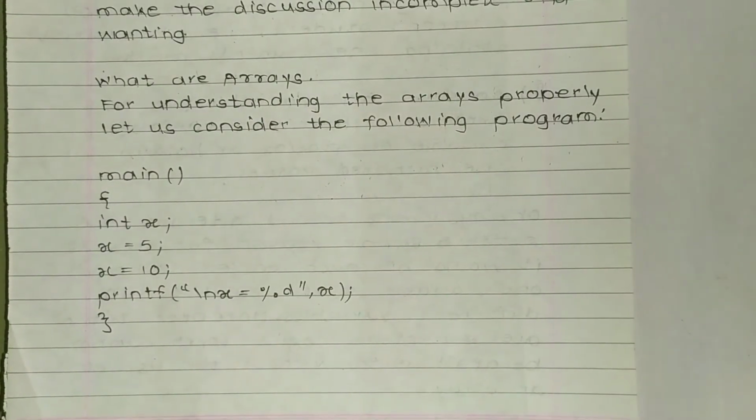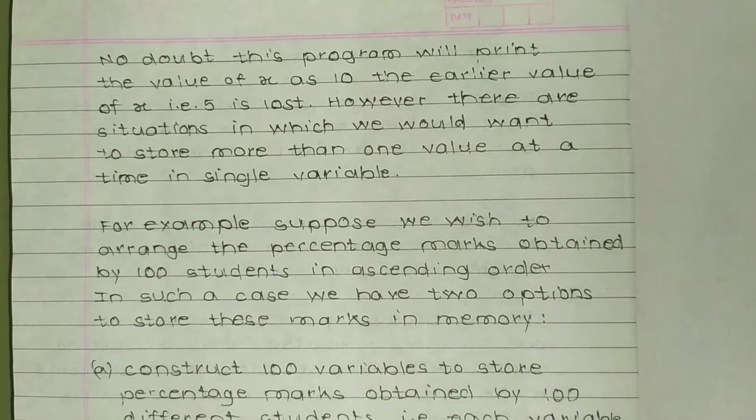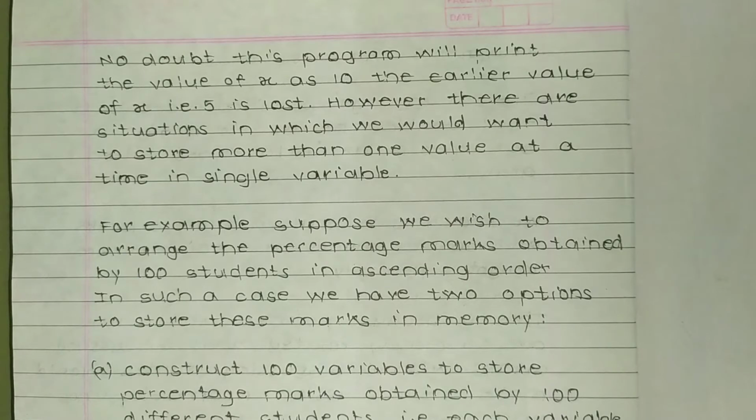What are arrays? For understanding arrays properly, let us consider the following program. main, int x equal to 5, x equal to 10, printf x equal to %d. No doubt this program will print the value of x as 10. The earlier value of x, that is 5, is lost. However, there are situations in which we would want to store more than one value at a time in a single variable.